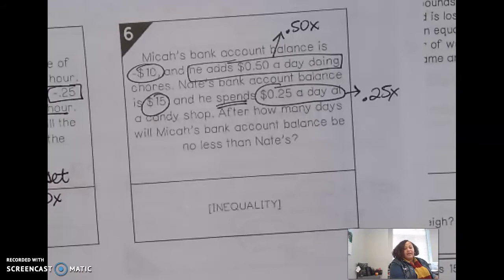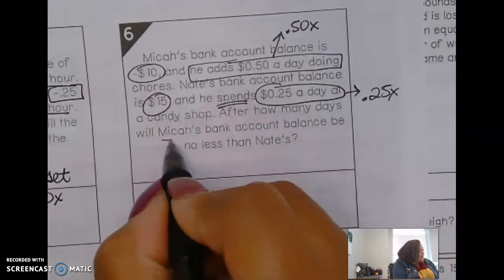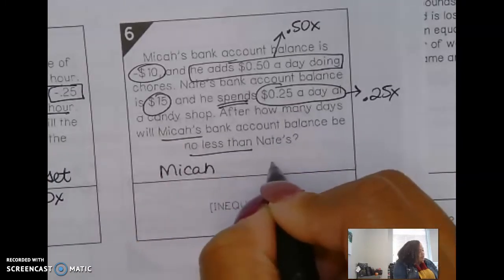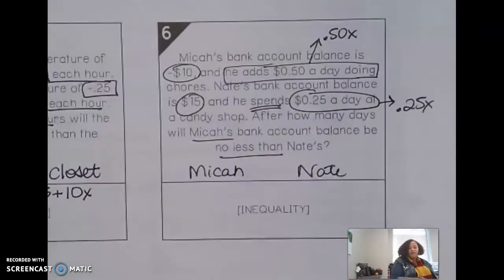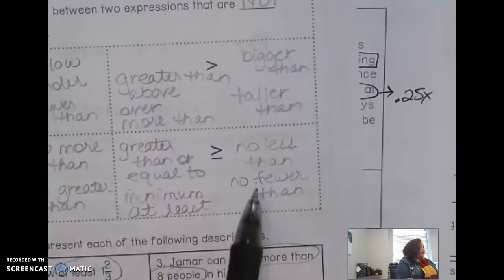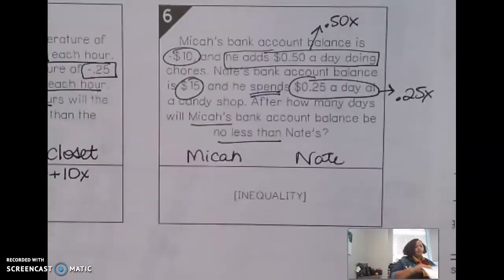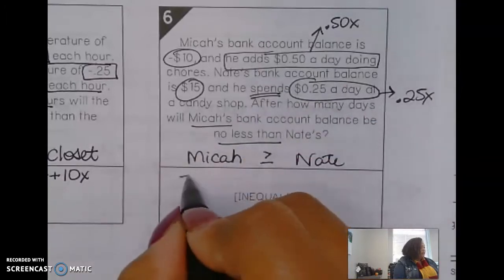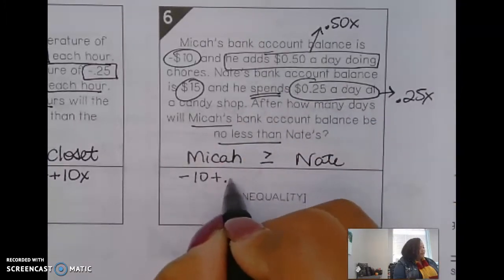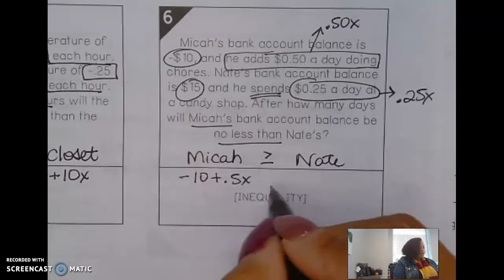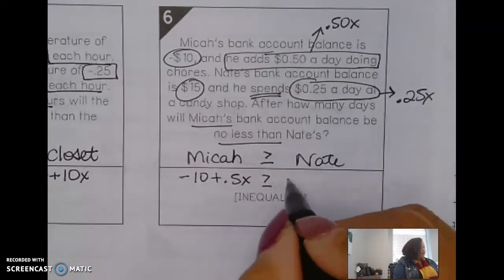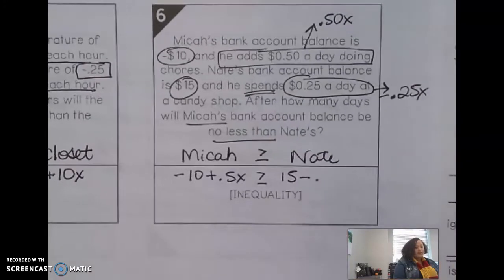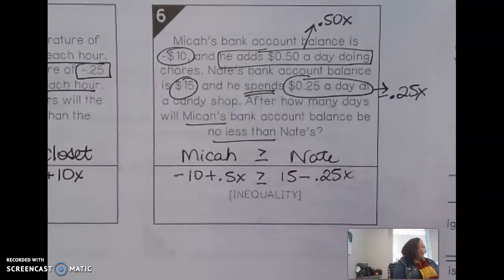After how many days will Micah's bank account be no less than Nate's? Micah, no less than Nate. Let's go back to our no less than. Those are tricky. No less than would be greater than or equal to. Micah is at -10. He's adding 50 cents a day. And I want that to be greater than or equal to Nate, who's at 15, and he's spending, also I should have put a negative there, he's spending 1/4 a day.